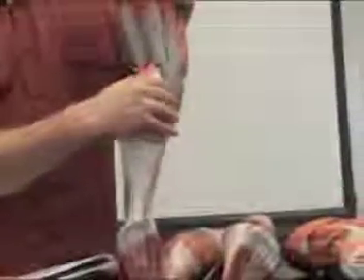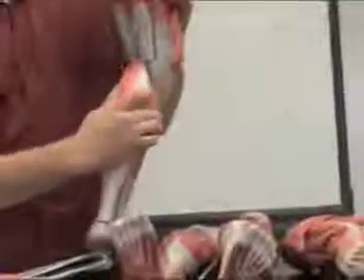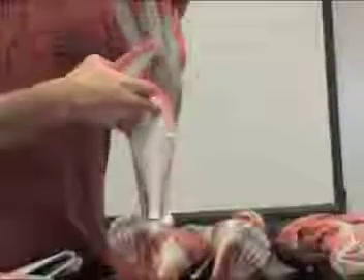Gastrocnemius, plantar flex the foot. Also aids in some knee flexion. That's it. One more. Soleus, you have to take off the gastrocnemius, and it's going to be deep to the gastrocnemius. So you think plantar flexion.